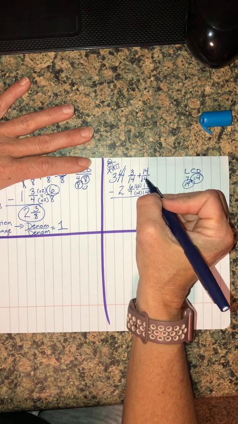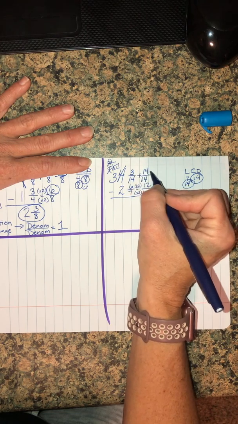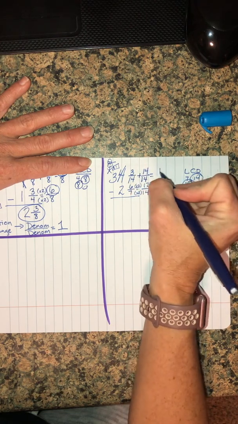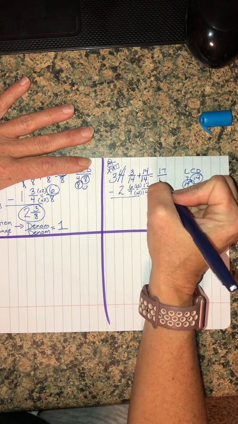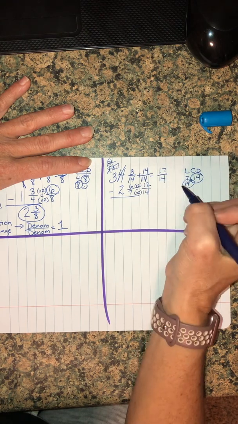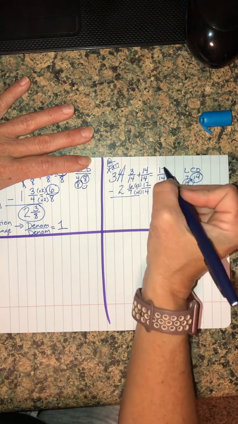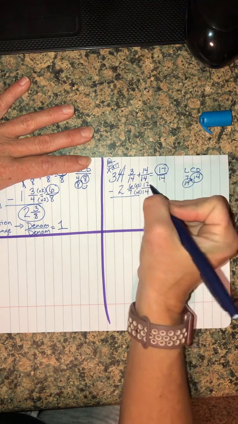Now, when you write this, you actually have to add 3 and 14 and get 17/14. If you're confused, don't worry. This is the hardest part of the whole unit. You're going to get it.